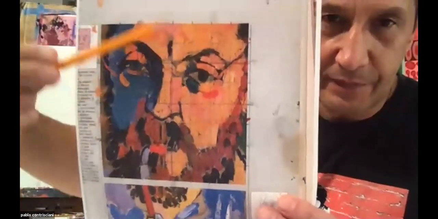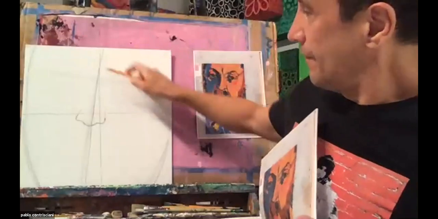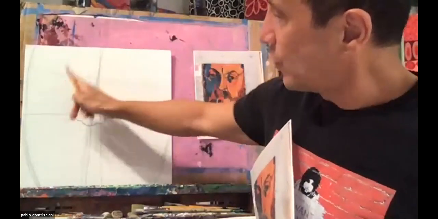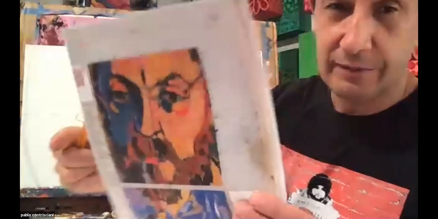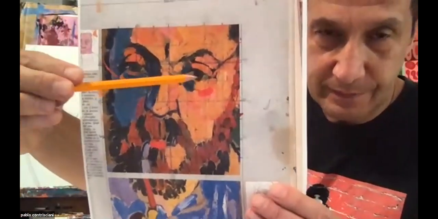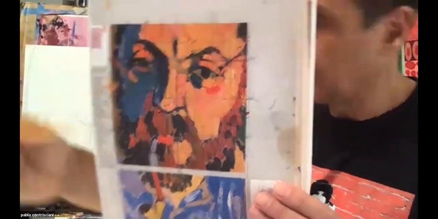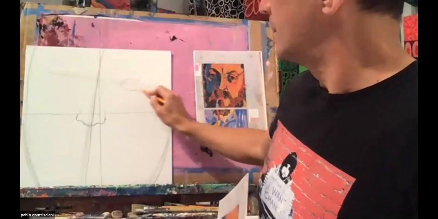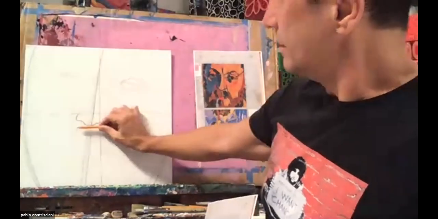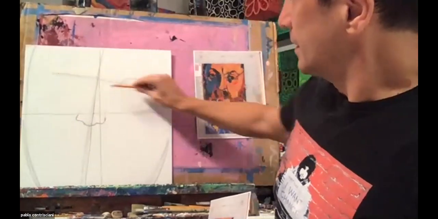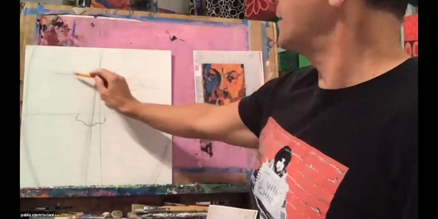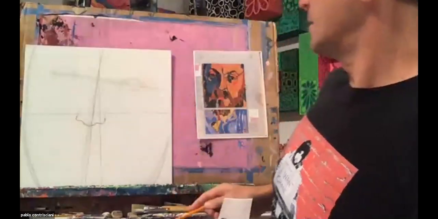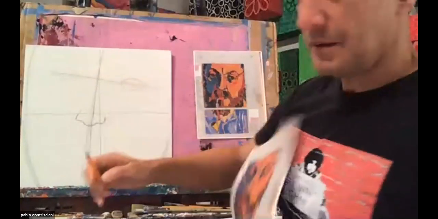We see that the eye, we divide the canvas in 4 squares, 1, 2, 3, 4, correct? The eye is in this square. It's exactly in the center of this square. See? And then the eye is gonna be here. And then I make this line, it's the same line, a parallel line like the nose. And then the other eye gonna be here. All right? Maybe exaggerate too much.